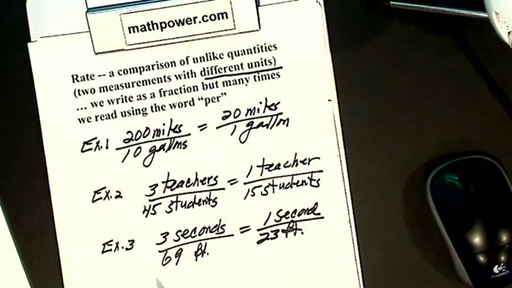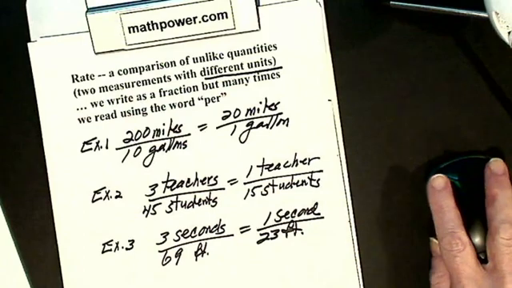I have example 3. In 3 seconds, I go, let's say, 69 feet. So I can read this, simplify it, as 1 second for 23 feet. So that's the definition of rate.